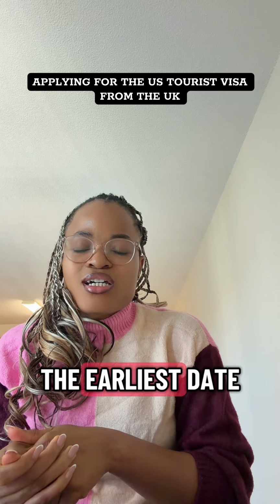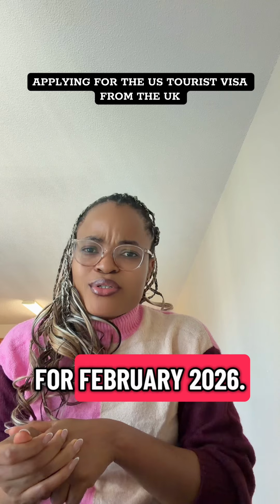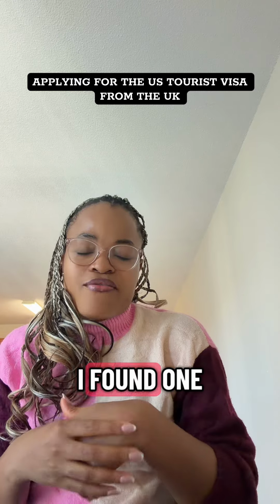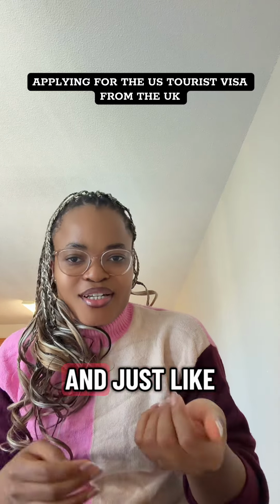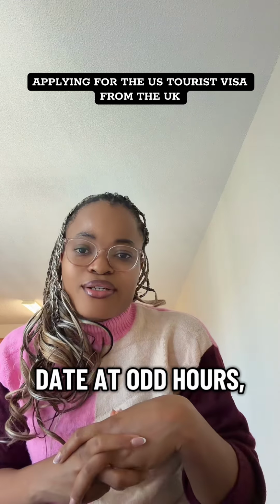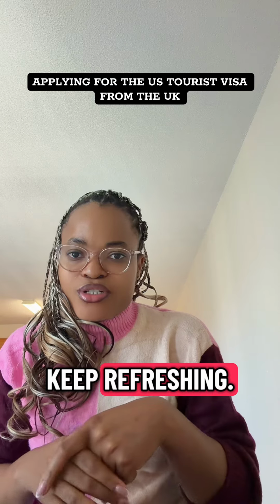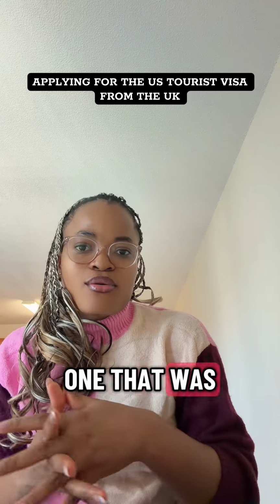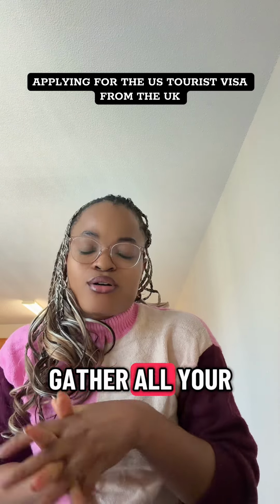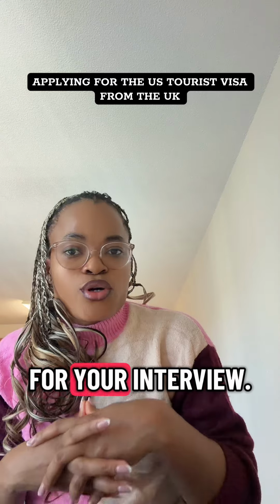When I did it in June, the earliest date I saw was for February 2026. It didn't just make sense. So I kept refreshing the portal. I found one in December. And just like every visa application portal, they release dates at odd hours, so you just need to keep checking. You need to keep refreshing. I found one that was less than 1 month subsequently. So schedule an appointment, gather all your documents, and go to the embassy for your interview.